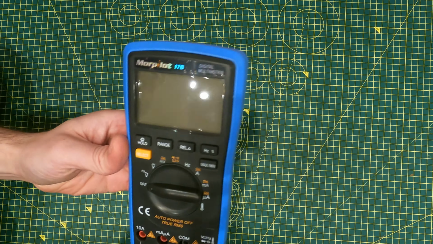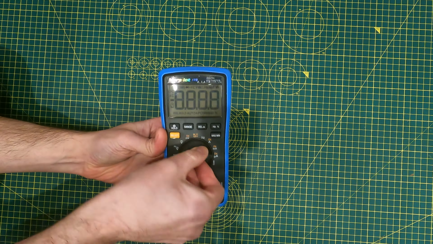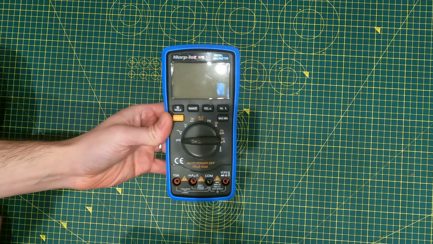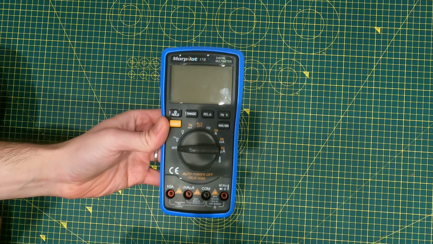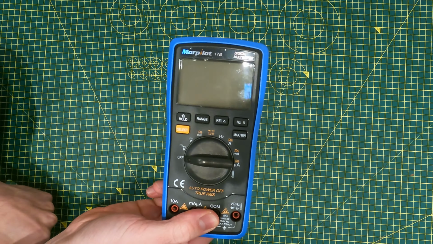So in conclusion, multimeters are a great piece of kit. They're very versatile. You can take lots of different measurements with them. As you've seen in the video, there are a couple of applications where you're better off using other pieces of equipment, but generally they're a great piece to have in your tool bag.